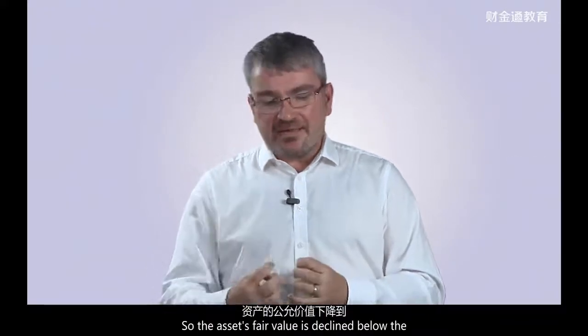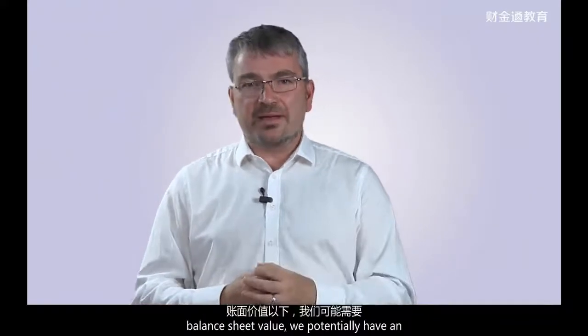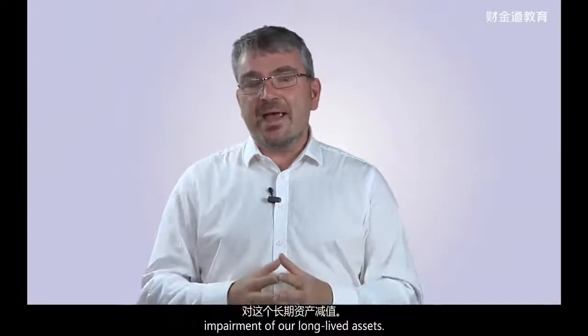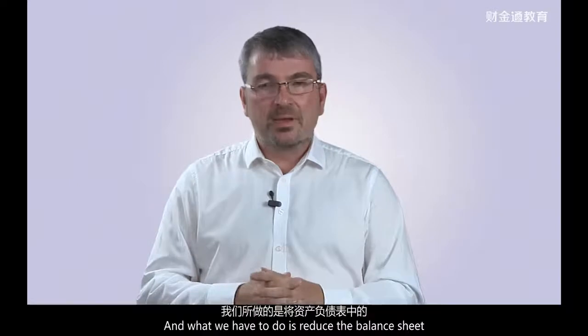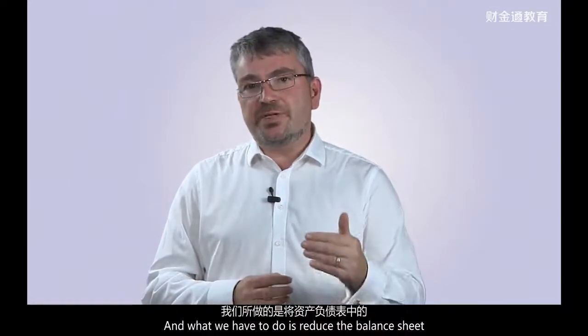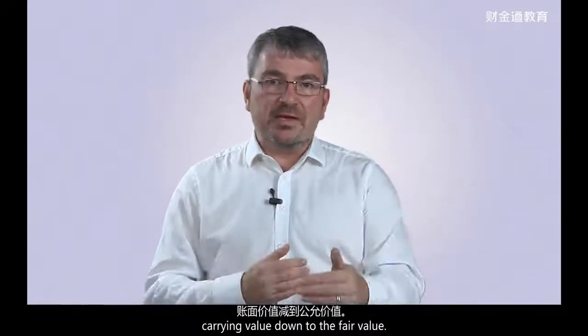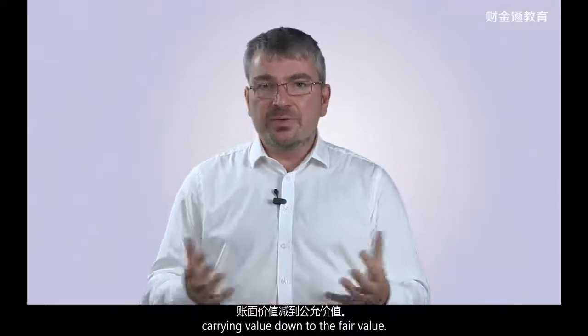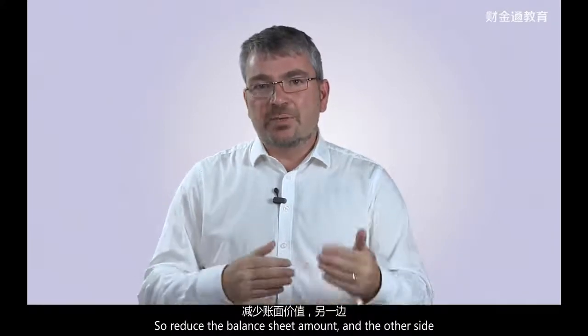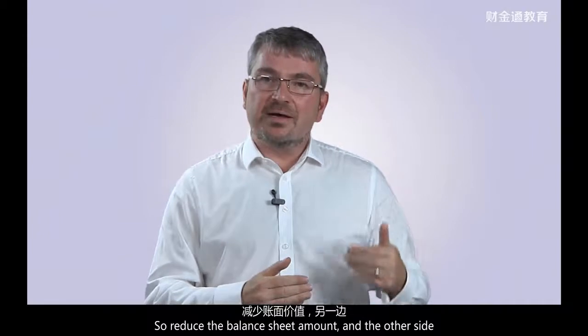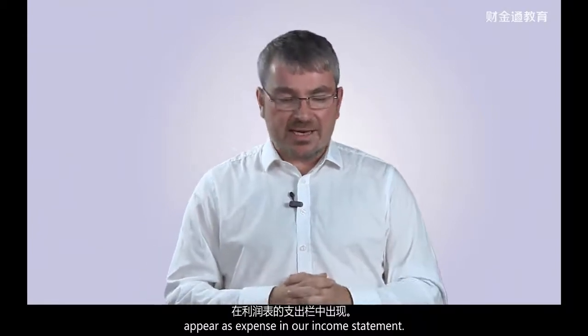So if the asset's fair value has declined below the balance sheet value, we potentially have an impairment of our long-lived assets, PP&E, intangibles, etc. And what we have to do is reduce the balance sheet carrying value down to the fair value. So we reduce the balance sheet amount, and the other side appears as an expense in our income statement.